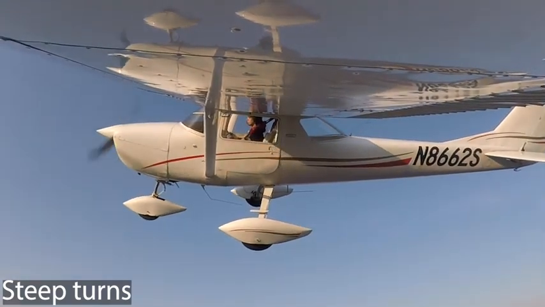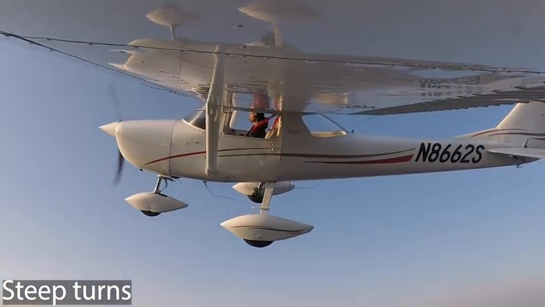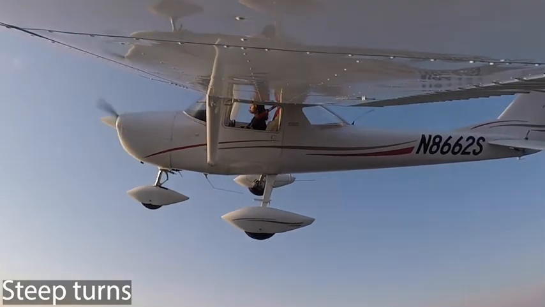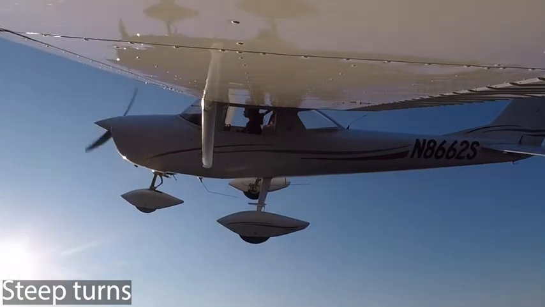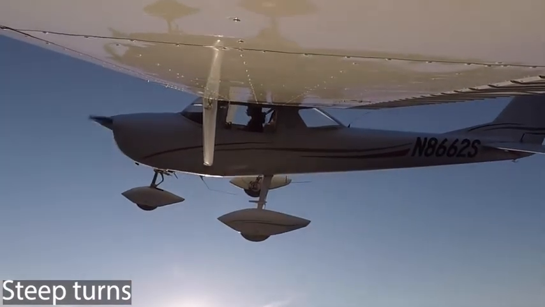For the FAA check ride, you want to aim for no less than 45-degree angle of bank, but no more than 60 degrees. Also, you really get a good view of this one whenever I make my turn in the other direction, because you can see my plane in relation to the land below.